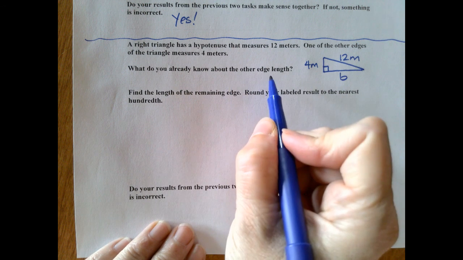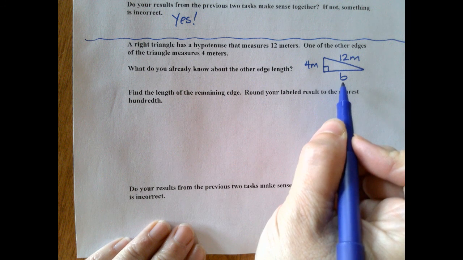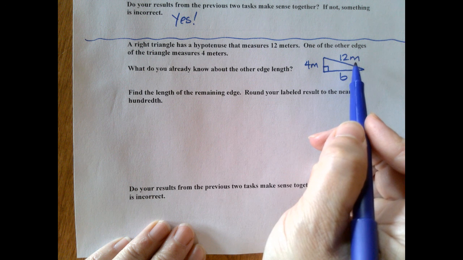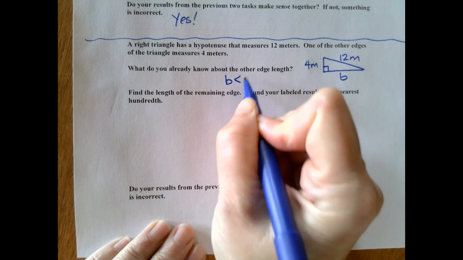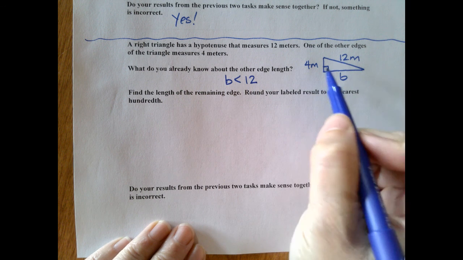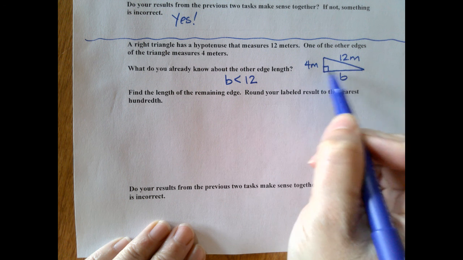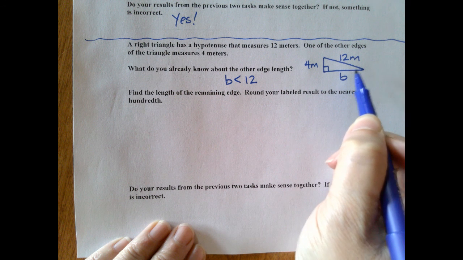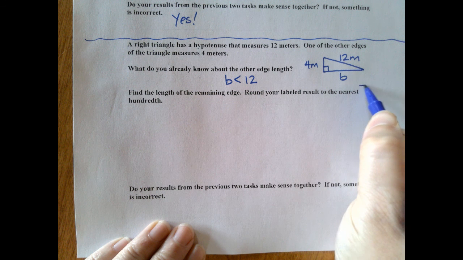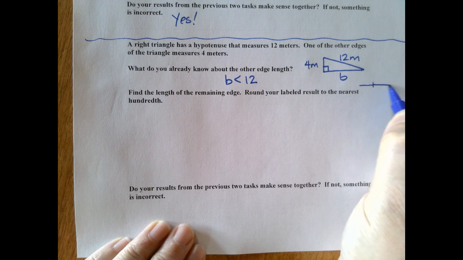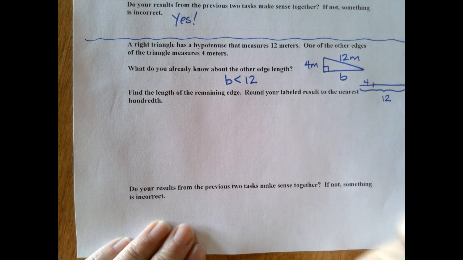What do we already know about this other edge length? Well, it has to be less than 12 because 12 is the longest edge. So b is less than 12. And then if we imagined opening up this right triangle with these two legs, we'd have 4 followed by the leg that we don't know, and the most that could be would be 12 meters.